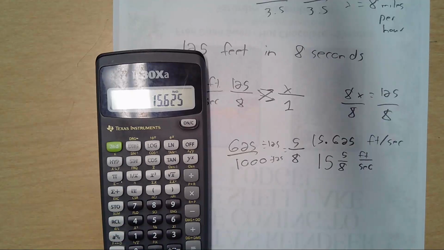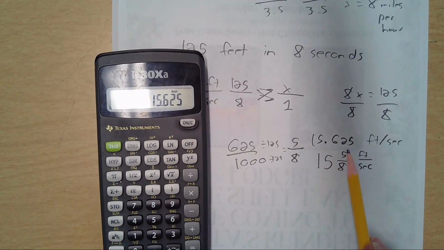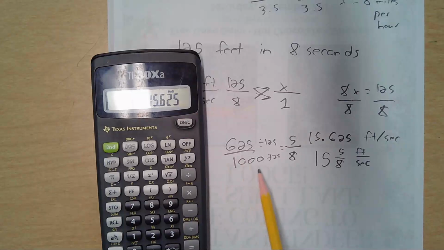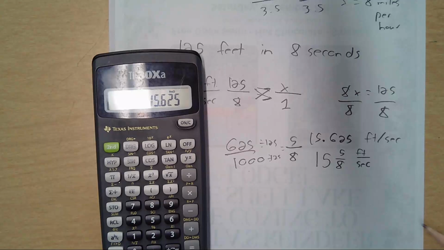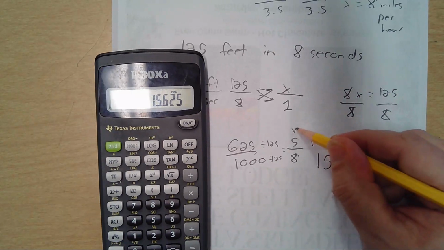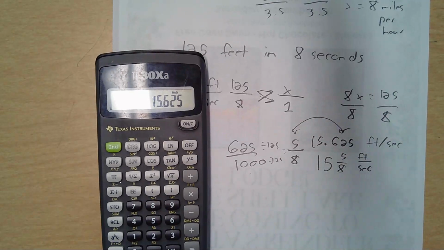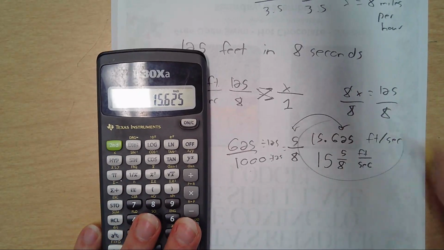Right, when you simplify, but it's 15 and 625 thousandths, 625 over 1,000. When I simplify, you should get down to 5/8. So these are one and the same. 0.625 and 5/8, one and the same. Again, you can represent either way. Either way is fine.